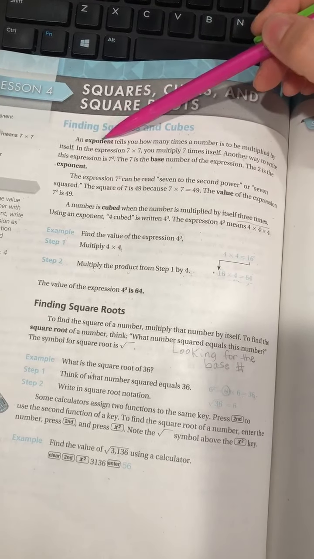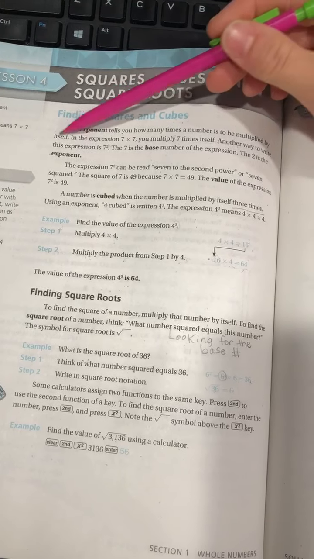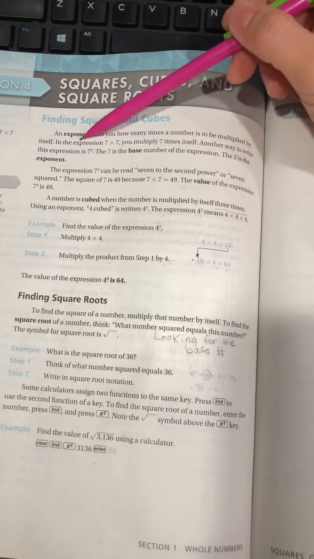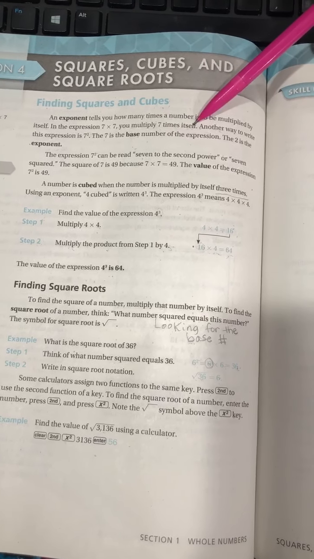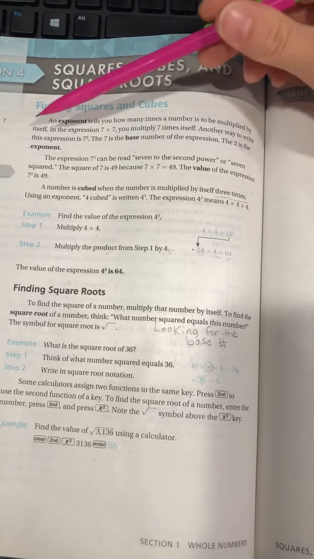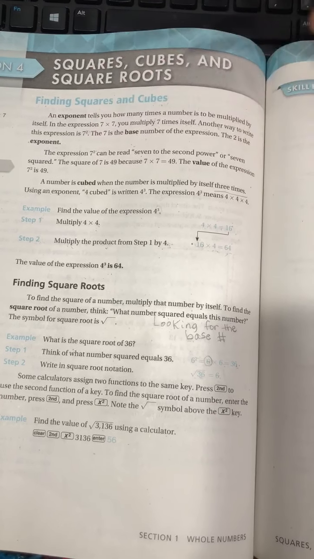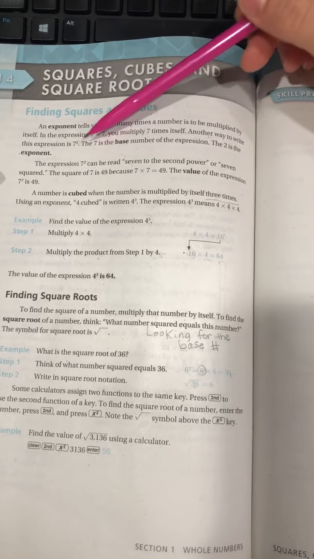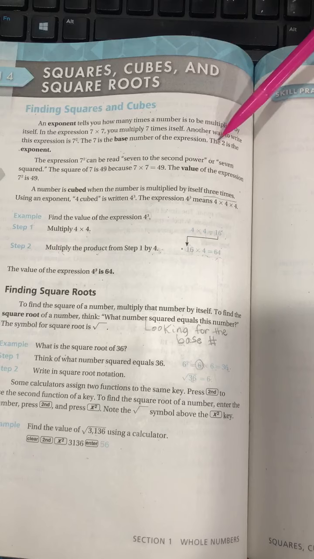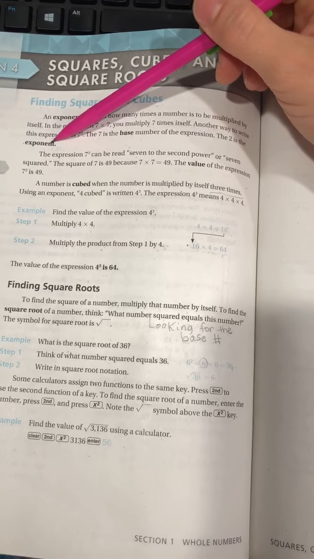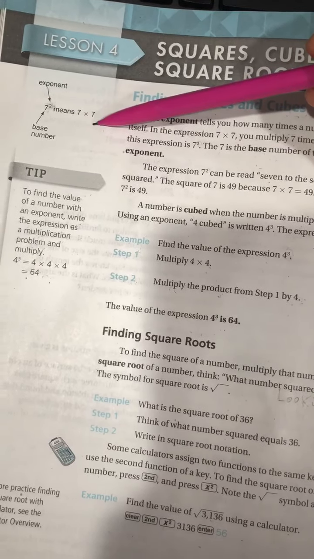An exponent tells you how many times a number is to be multiplied by itself. In the expression 7 times 7, you multiply 7 times itself. Another way to write this expression is 7 with an exponent of 2. The 7 is the base number of the expression, and the 2 is the exponent. They show this to us again over here next to the paragraph.